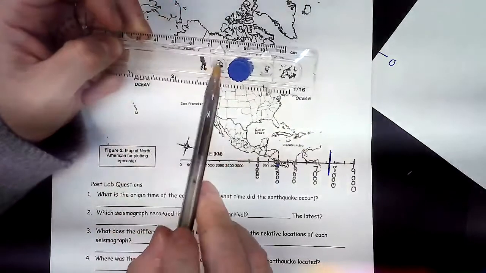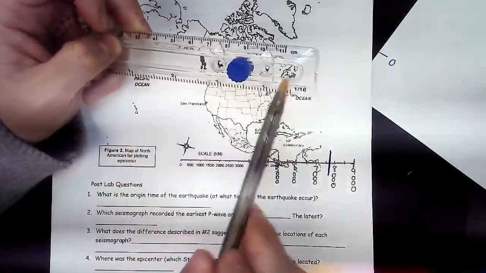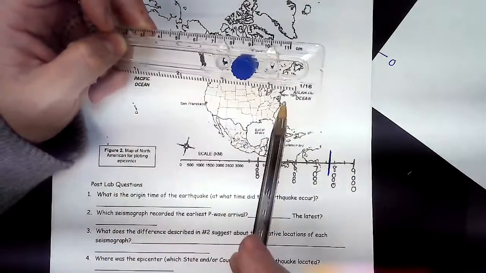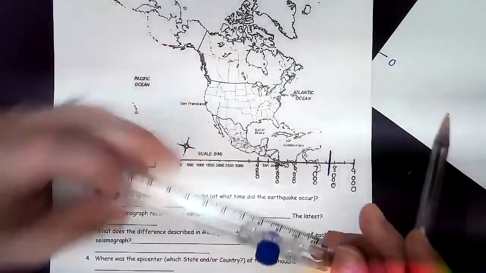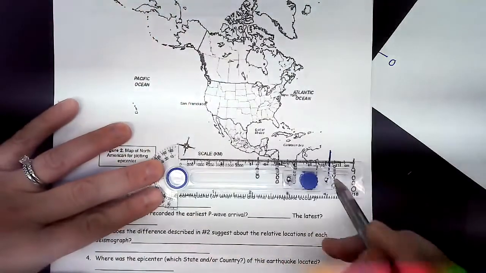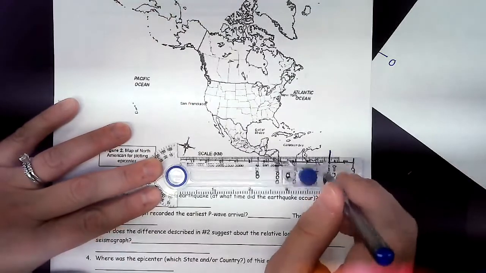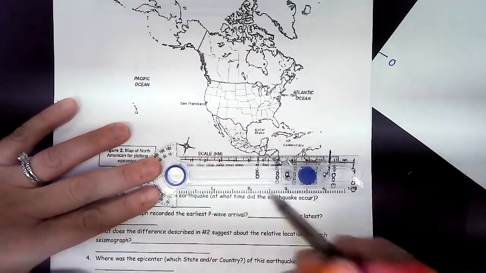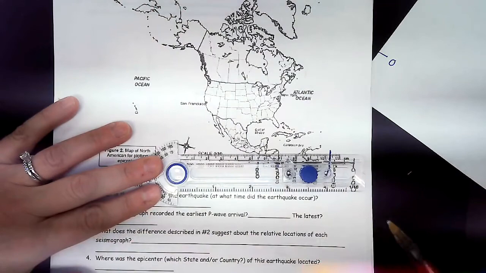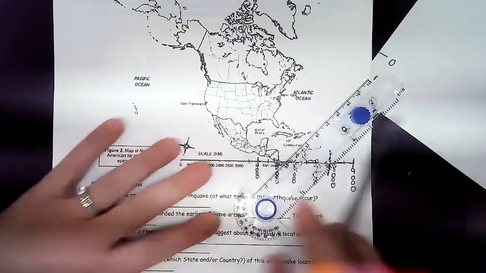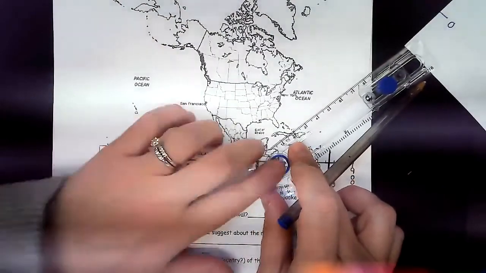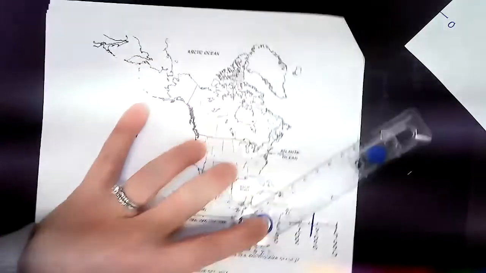Now, I don't think I pointed this out. There's 2 different holes here. It doesn't matter which one you use as long as you use whichever one you measured with. So when I did this, I measured with the outside hole. As long as you remember which one you use, it doesn't matter. So I use the outside hole. So I'm going to put the bullseye over San Jose.